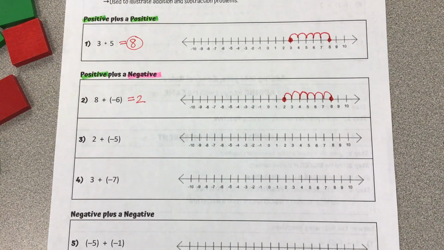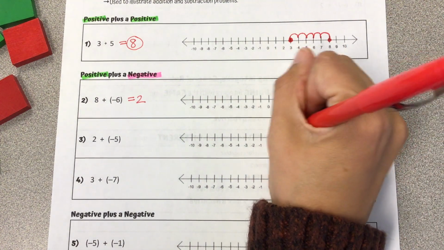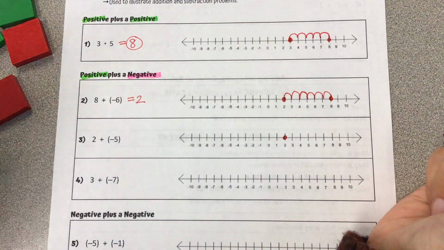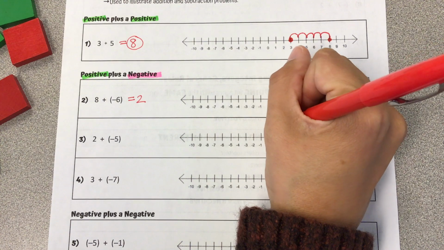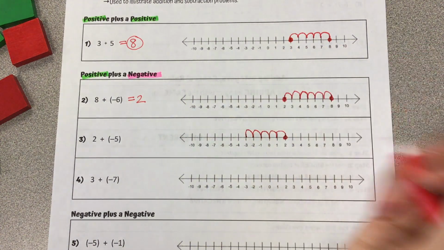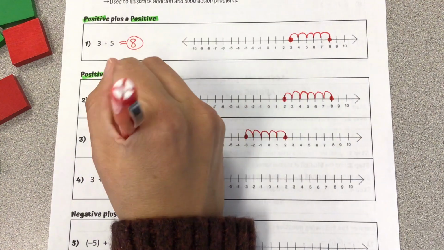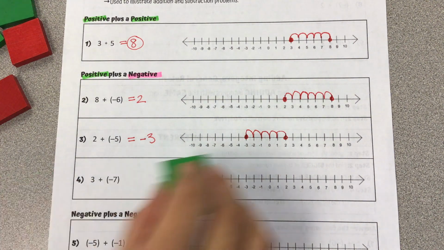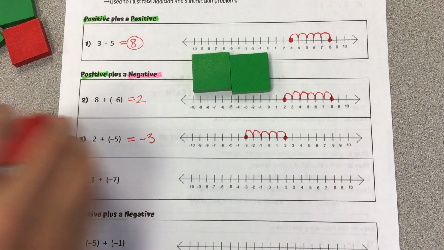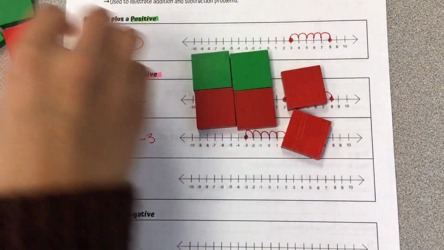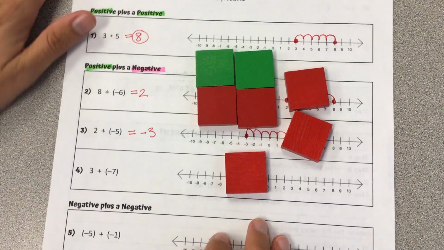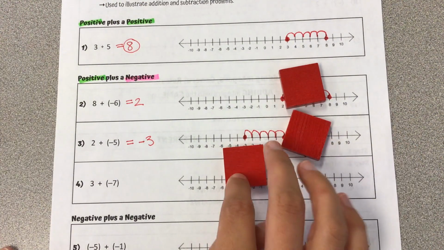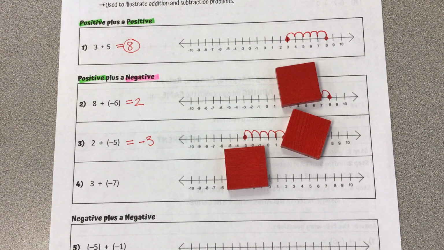Number 3, 2 plus negative 5. So again, starting at 2, when we add positives, we go to the right. Since we're adding negatives, we're going to the left 5. 1, 2, 3, 4, 5. That landed me at negative 3. If we think about it using these blocks, we started with 2 positives. We brought in 5 negatives. And then we look at what can cancel out. These cancel each other out. These cancel each other out. We are left with 3 reds, which represents 3 negatives.